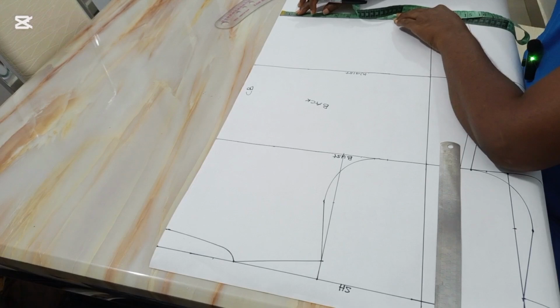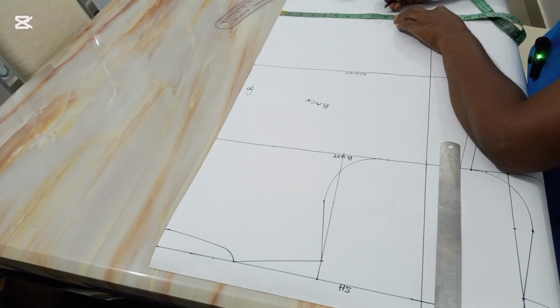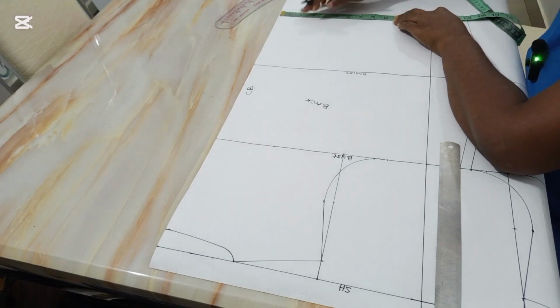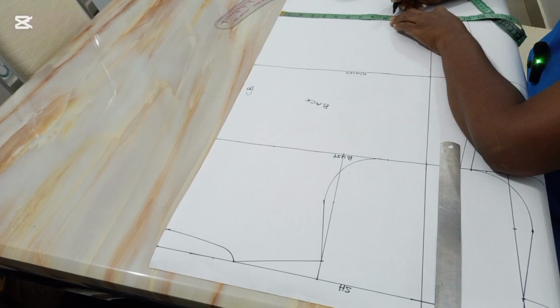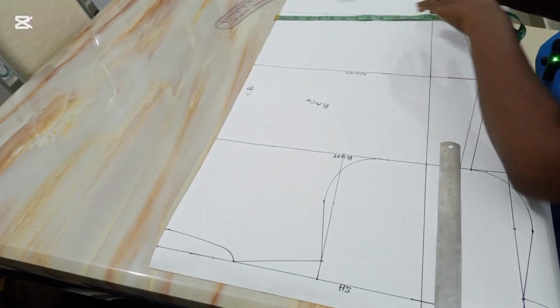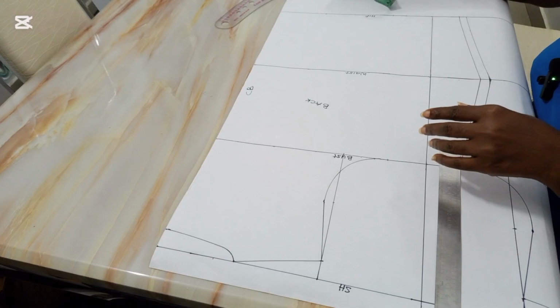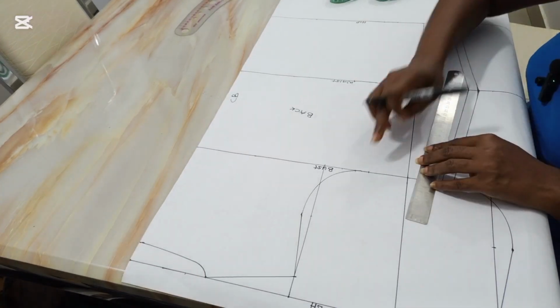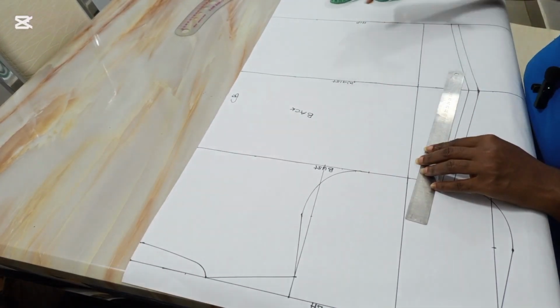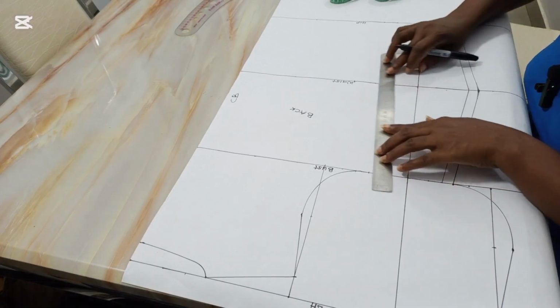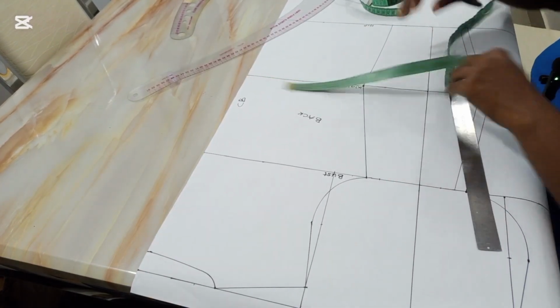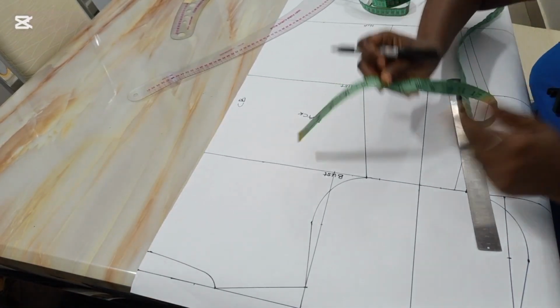Then also come to the hip line, mark your hip measurement and also add the ease. This ease is not the sewing allowance, so don't get me wrong. It's not the sewing allowance. So I'm going to connect all the points. So I've gone ahead to connect the dots.